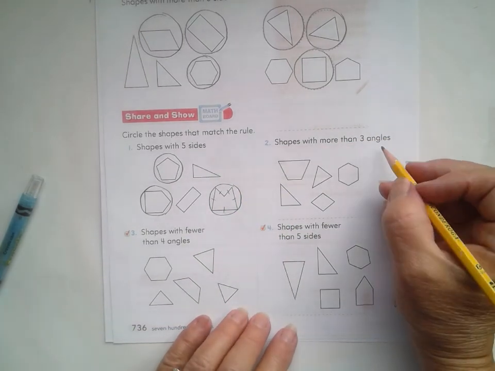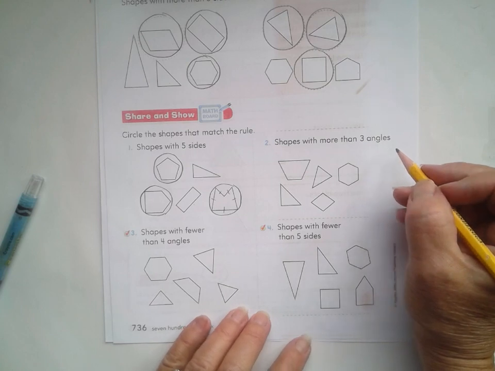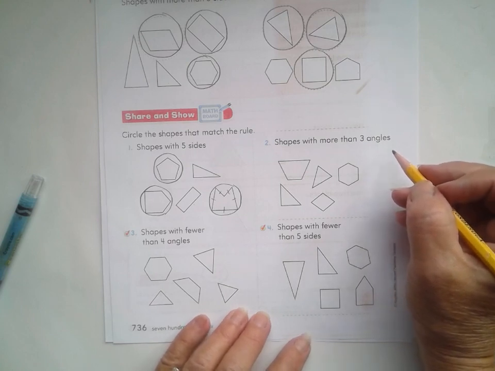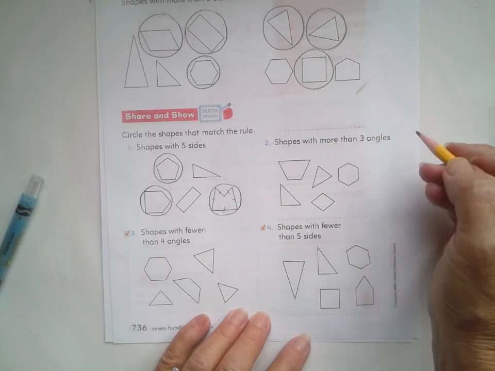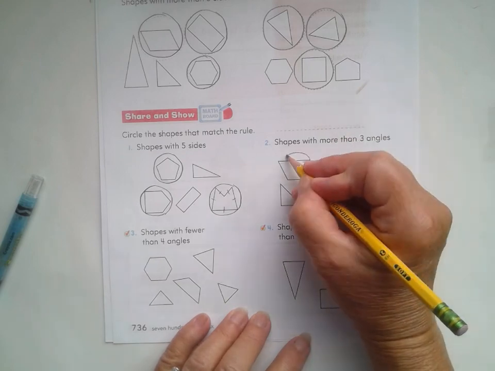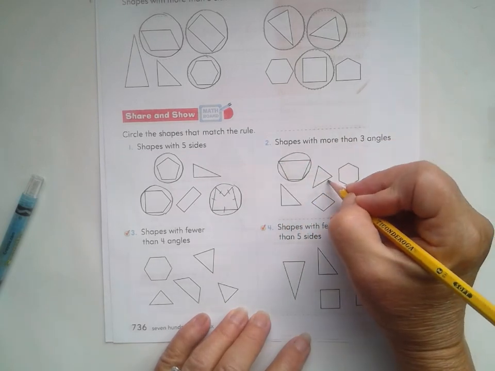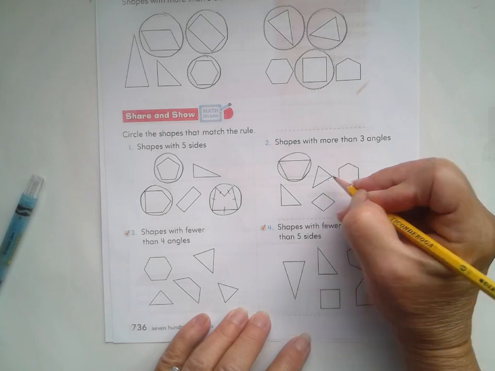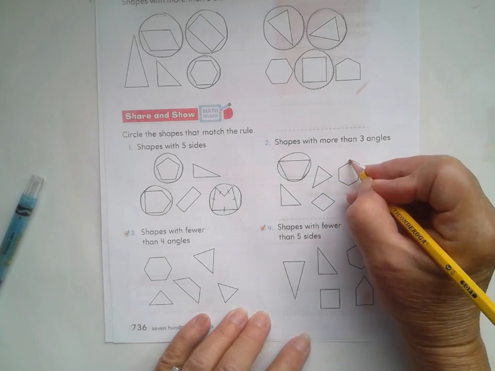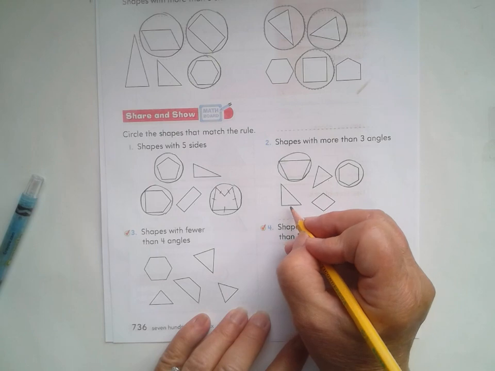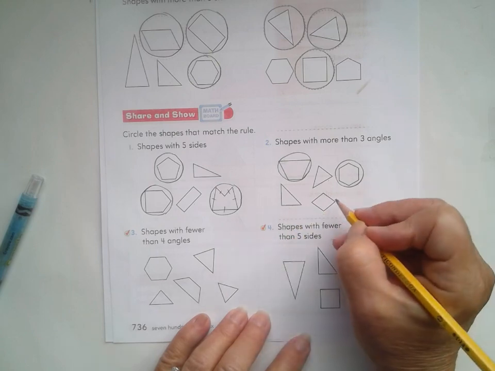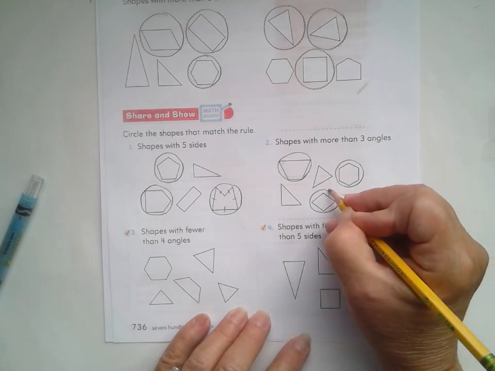Number 2, shapes with more than 3 angles. So this time we're looking at angles, and they have more than 3. Well, this one has more than 3. This one has just 3. This one has more than 3. This one has just 3. This one has more than 3.